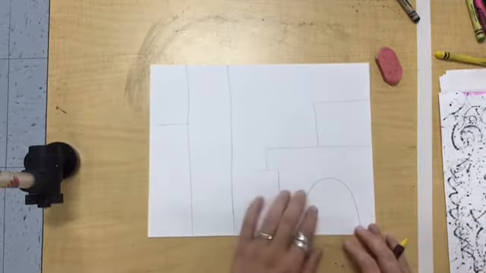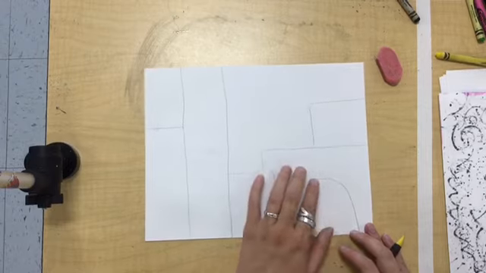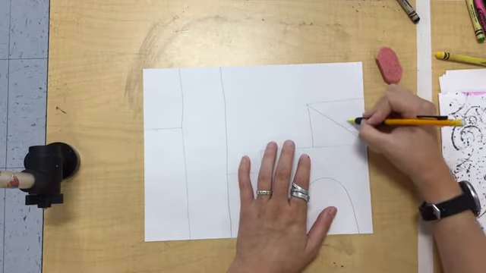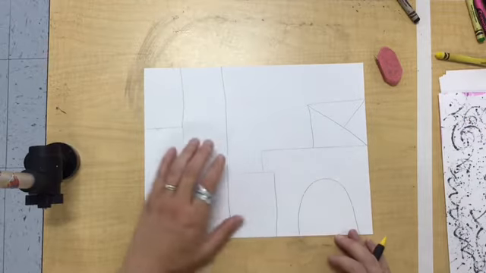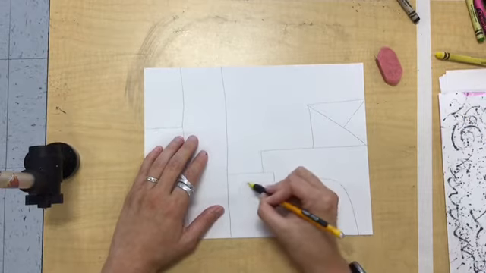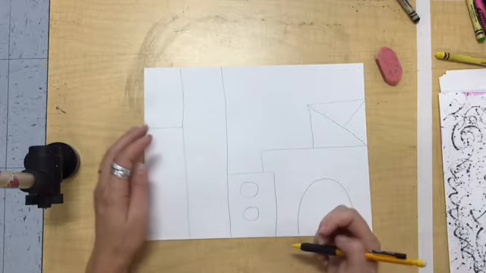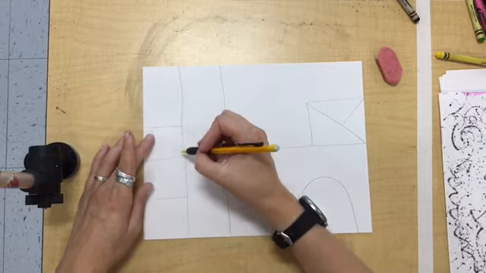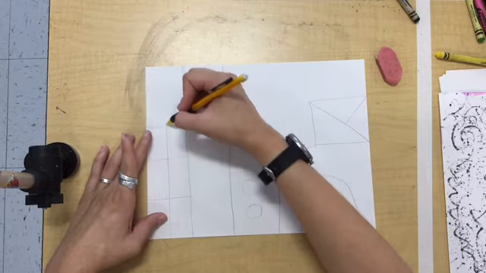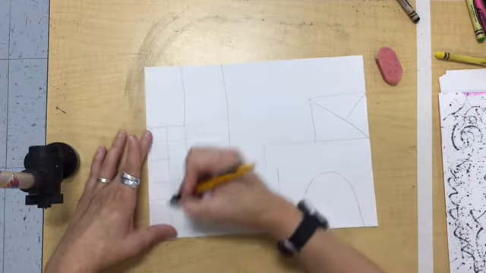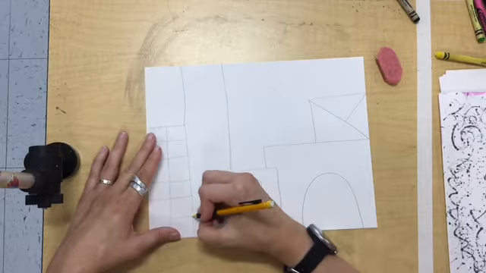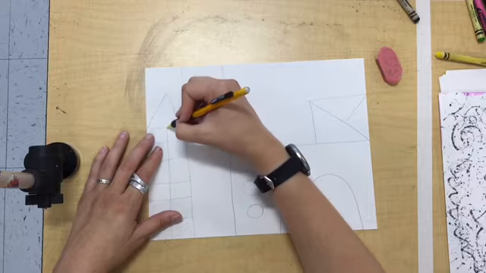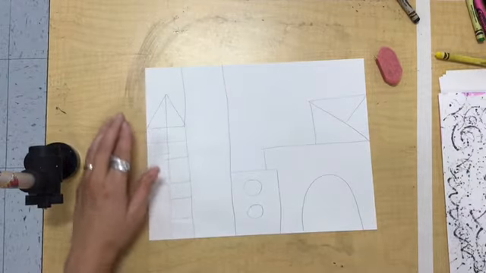Now I'm going to start adding some details to these buildings using some other shapes. Maybe I divide a building up using some triangles. Maybe I add windows using some circles. Maybe I divide a building up into a whole bunch of smaller rectangular or square spaces. Maybe I add a triangle on top of a building. Maybe I divide that triangle in half.